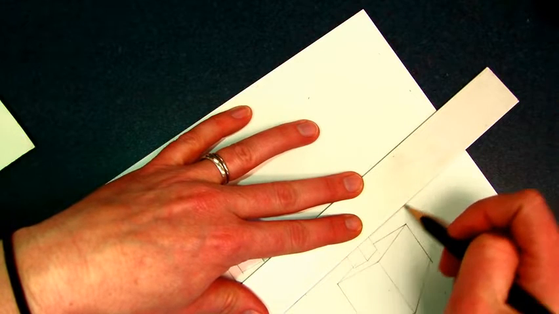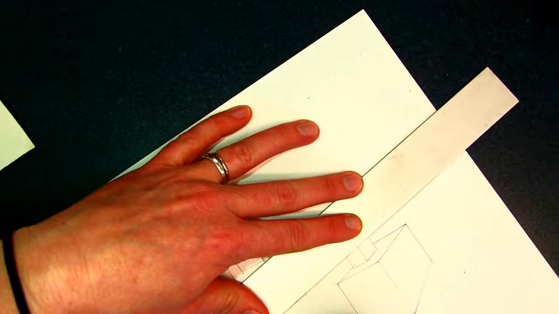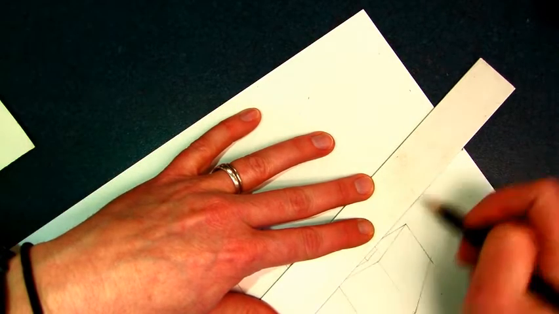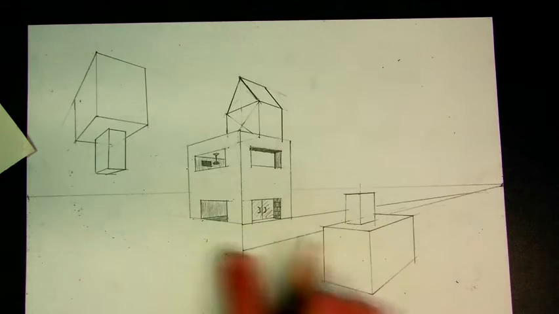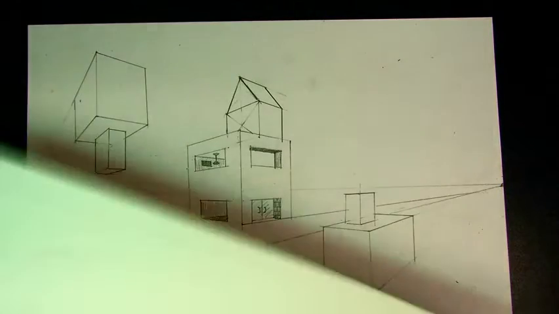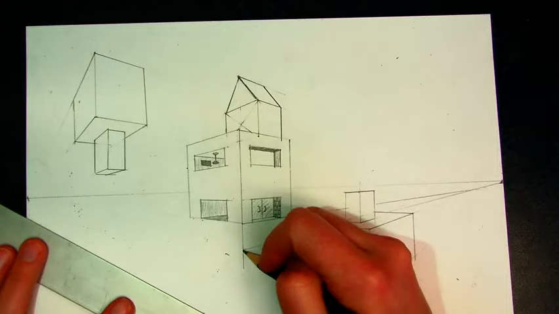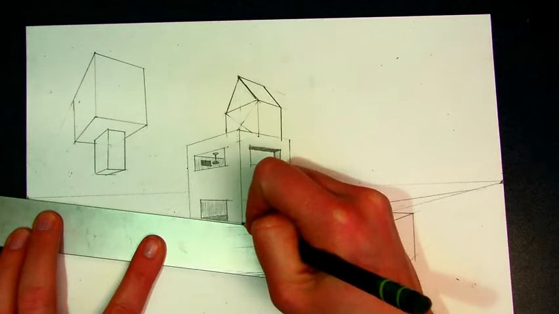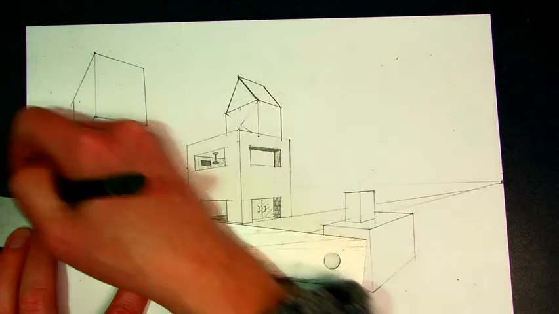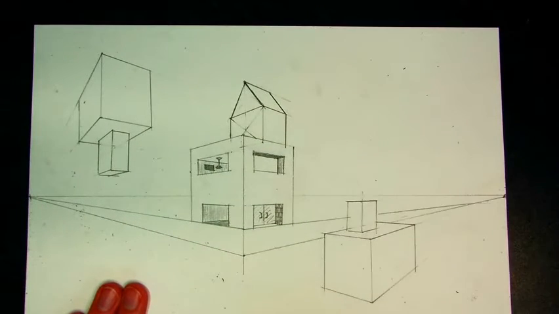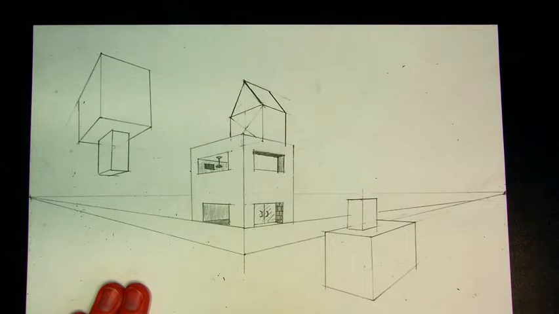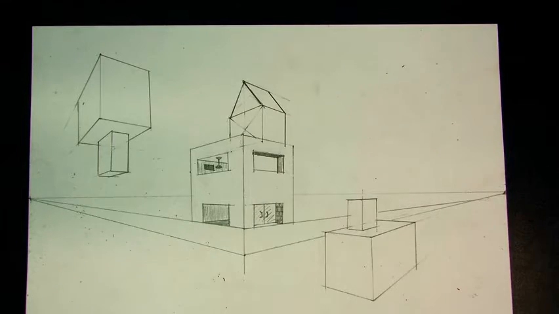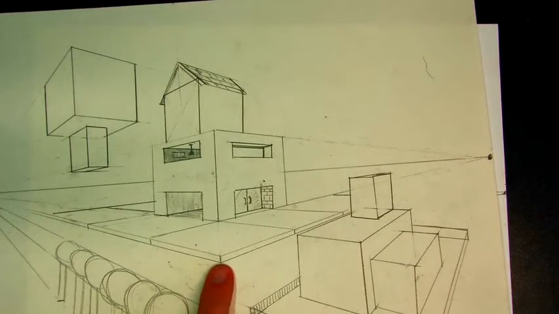I'm not going to go through my other buildings, I'll skip it. And then I'm going to say I want my sidewalk to be this thick. I'll do the same thing on this other side. Once I have that established, actually, before I erase it, I'm going to add the curb here.